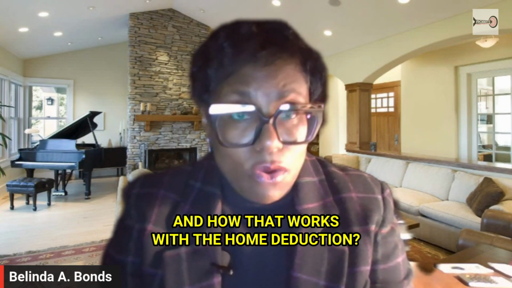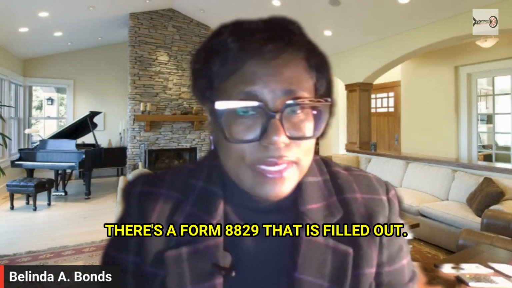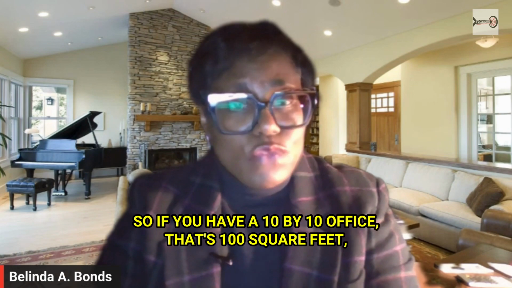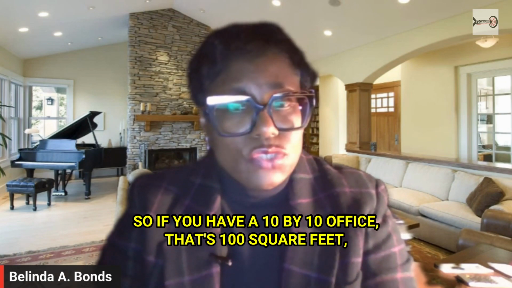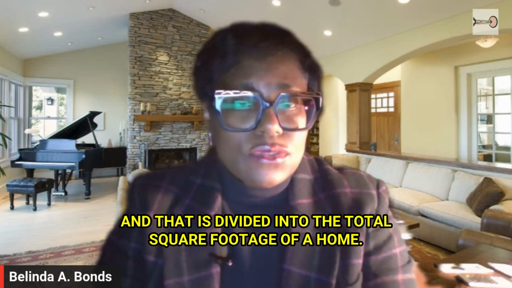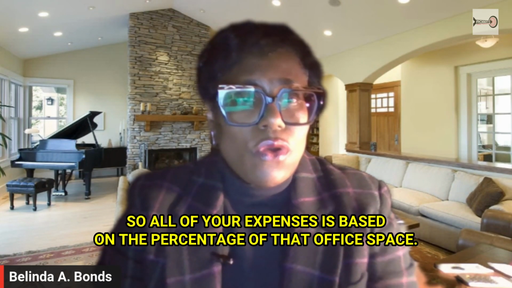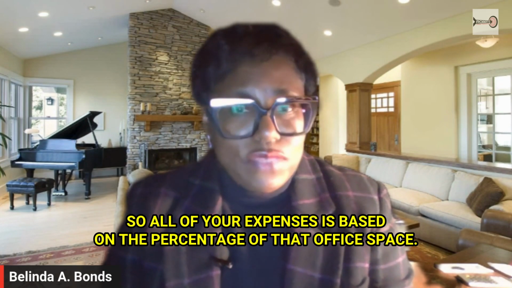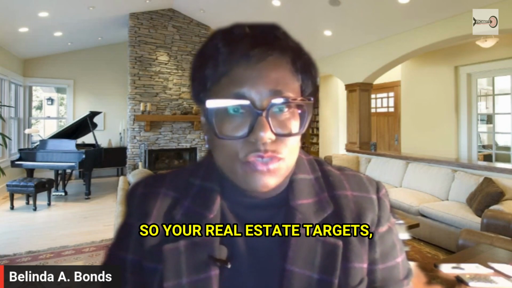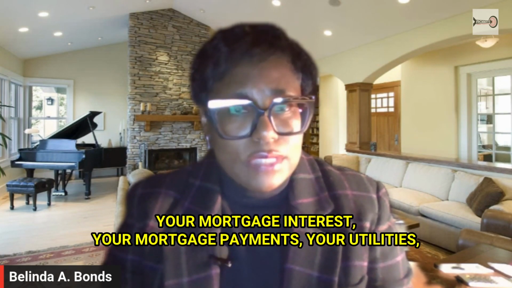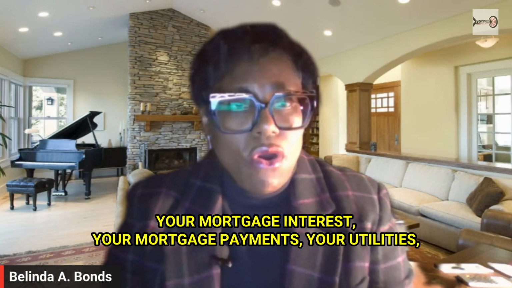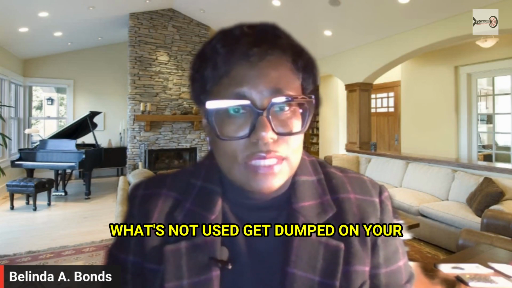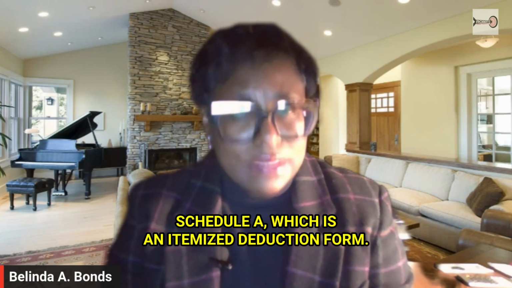And how that works with the home deduction, there's a form 8829 that is filled out. What that does is we take the square footage of your office. So if you had a 10 by 10 office, that's 100 square feet, and that is divided into the total square footage of the home. So all of your expenses are based on the percentage of that office space. So your real estate taxes, your mortgage interest, your mortgage payments, your utilities, all of that is pushed into that office space of your home. What's not used gets dumped on your Schedule A, which is an itemized deduction form.